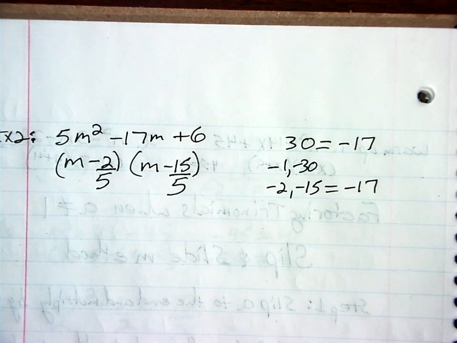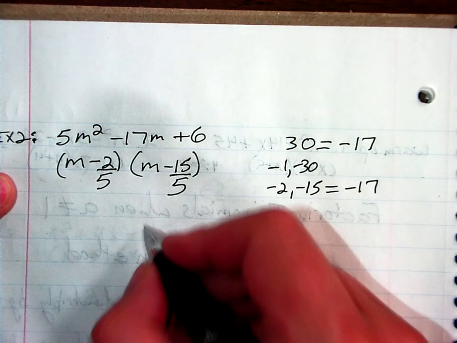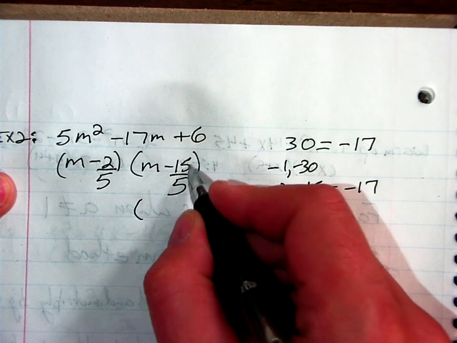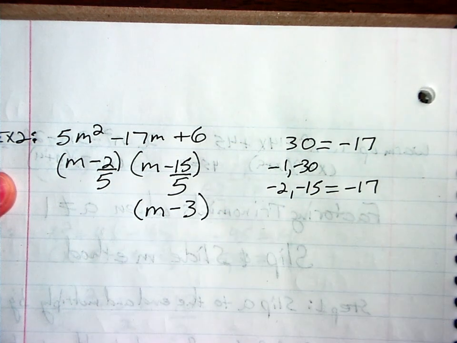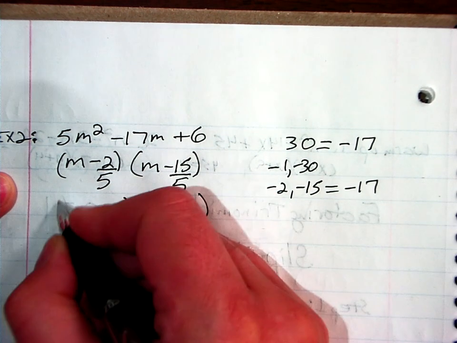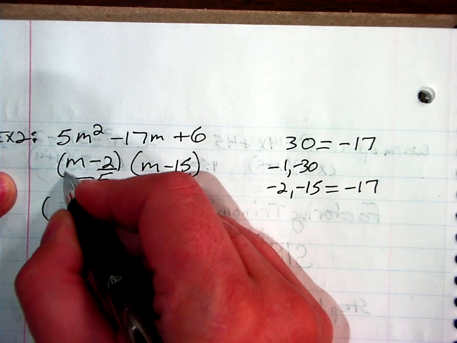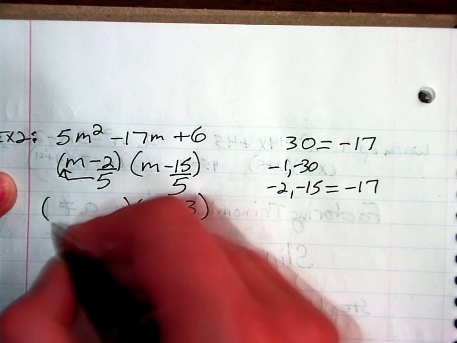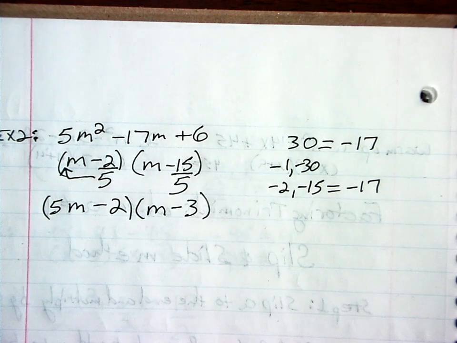Now we reduce our fractions. Does 5 go into 2 evenly? Does 5 go into negative 15 evenly? So I can write that as m minus 3. Since the 5 doesn't go in evenly, it slips or it slides up in front of the m. 5m minus 2. You are done.